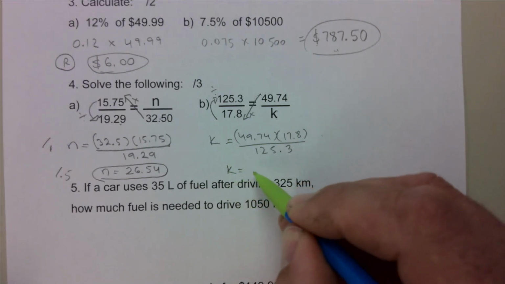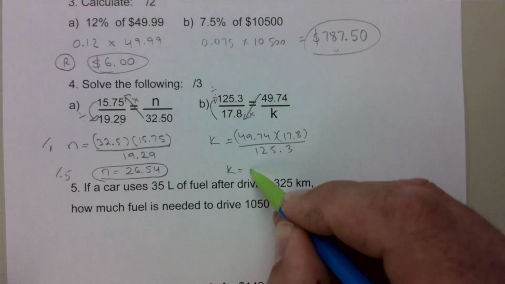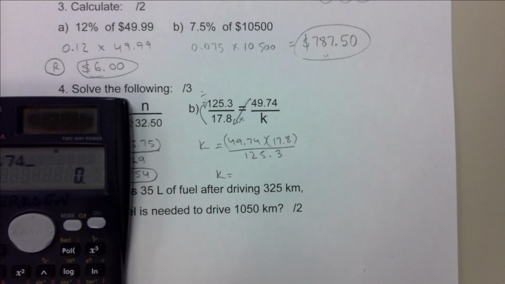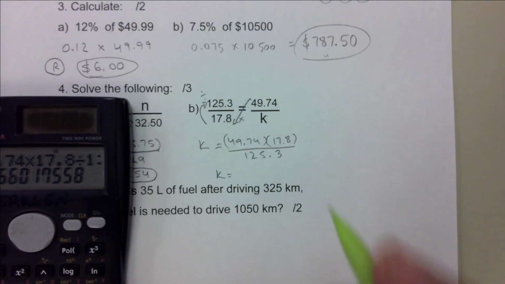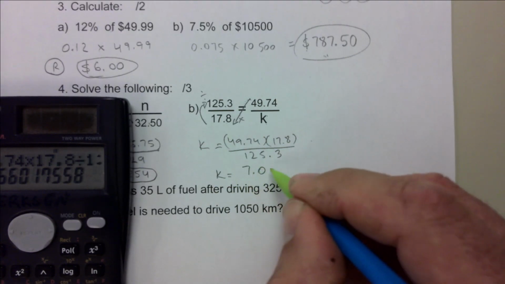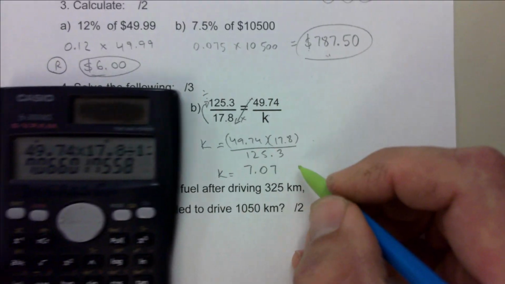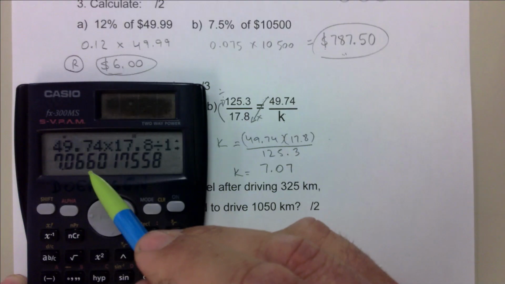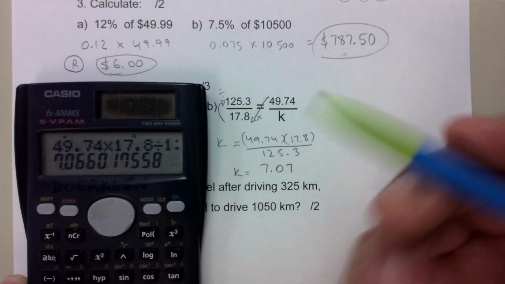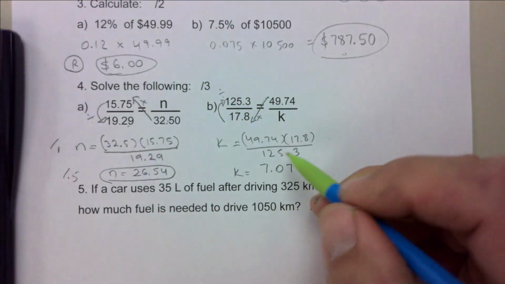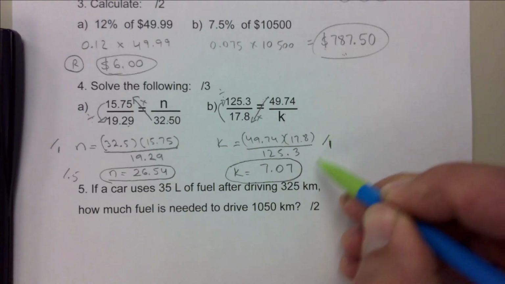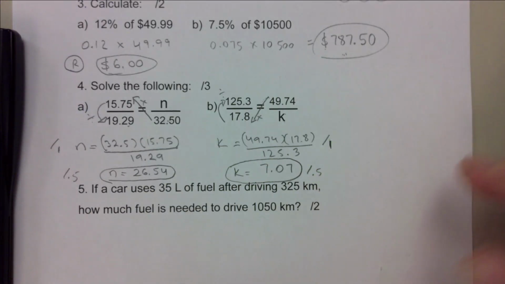If you plug that in, you get, I don't know, I don't have the key in front of me. So I'm just going to have to redo it. 7.07, right? Oops, you can't see that, can you? The 6, the third place decimal turns this into a 7. And you don't have to have any units there. So you get 1 mark for work, half a mark for correct final answer.